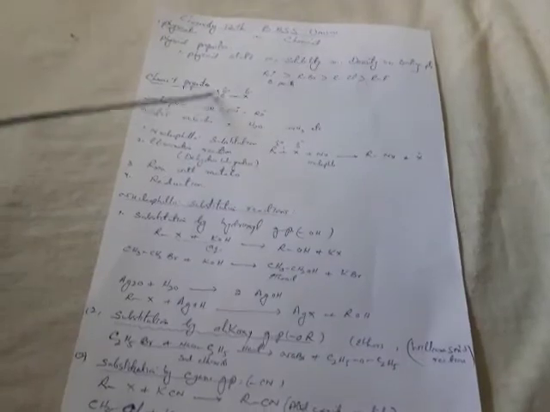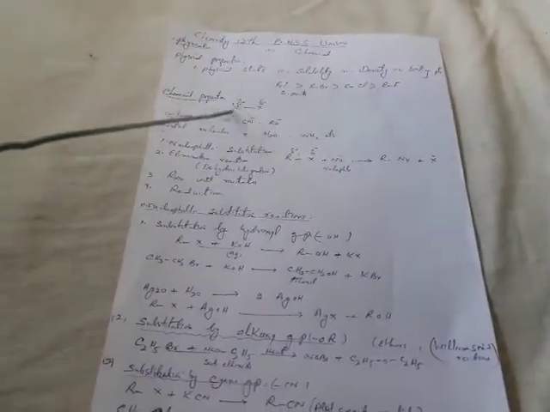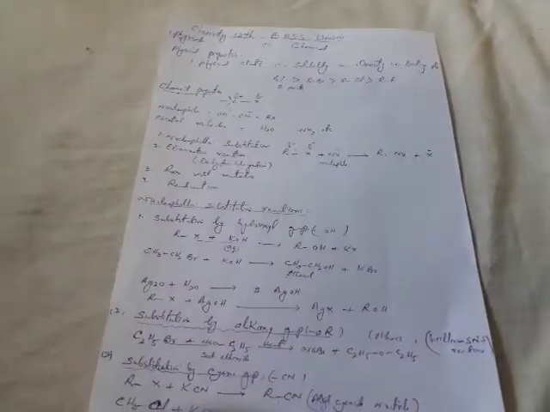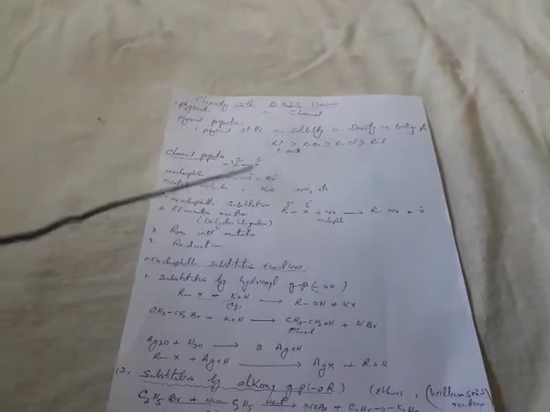So this is an electron deficient site. So obviously the nucleophile will attack this carbon atom. As a result, the incoming nucleophile should be stronger than this halogen atom. This halogen atom, being a weak nucleophile, is easily displaced by a strong incoming nucleophile.